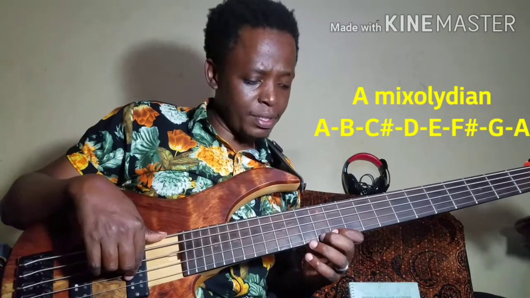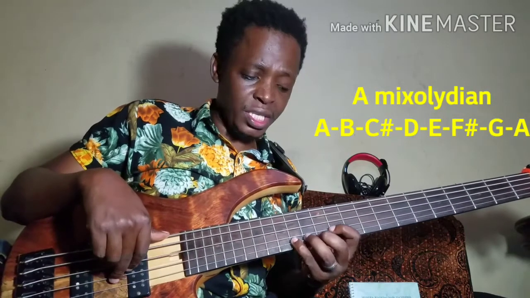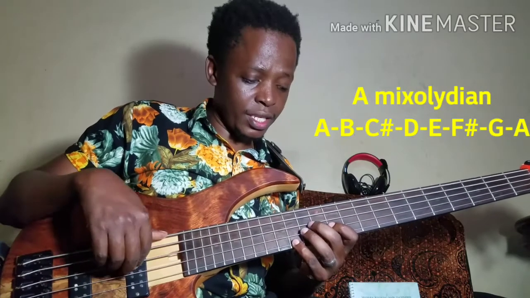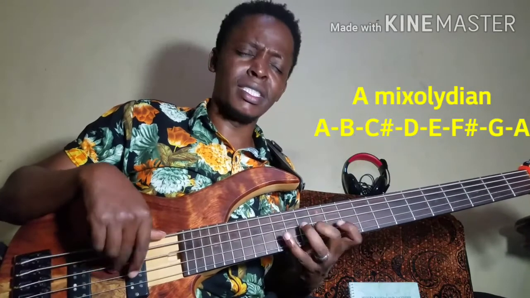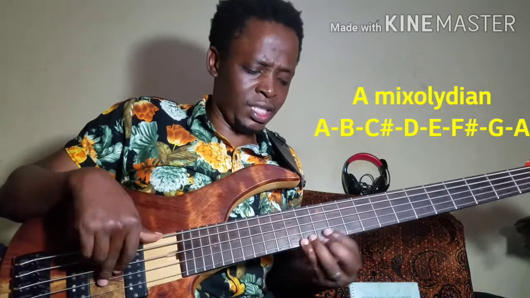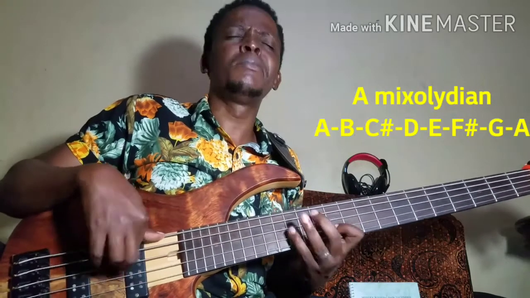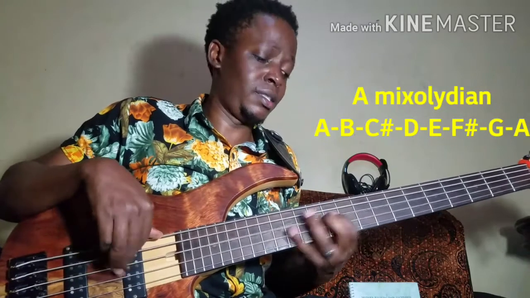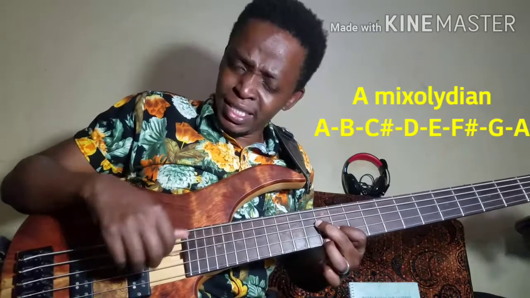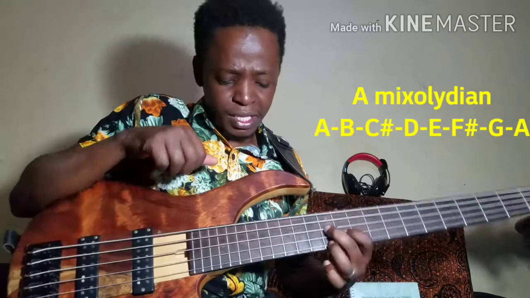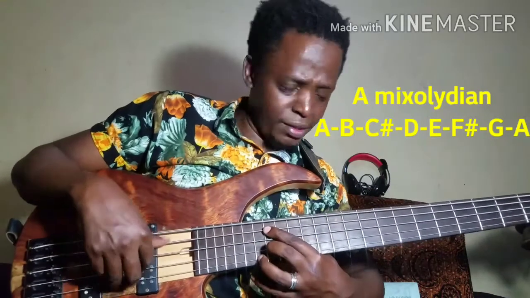Now instead of playing G sharp, this time I will play G. So F sharp, G, to A. So that is the A dominant. So that's our A dominant.